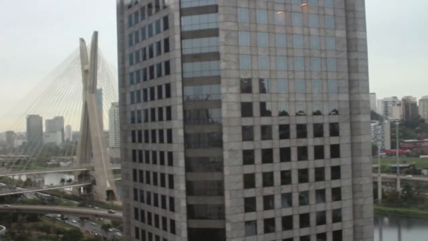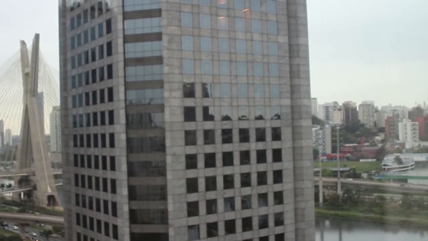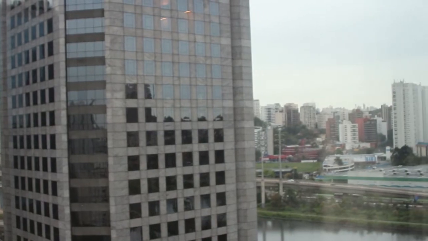This is the lovely Sao Paulo, Brazil, where I'm stuck in a hotel room, not enjoying myself, and looking out the window.